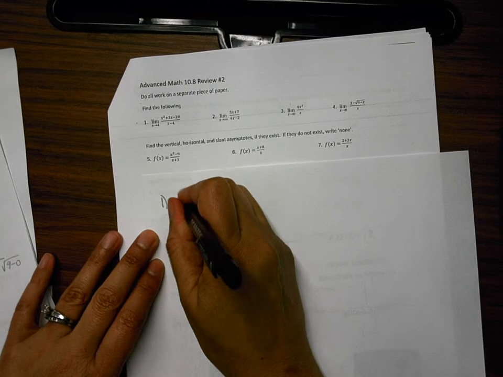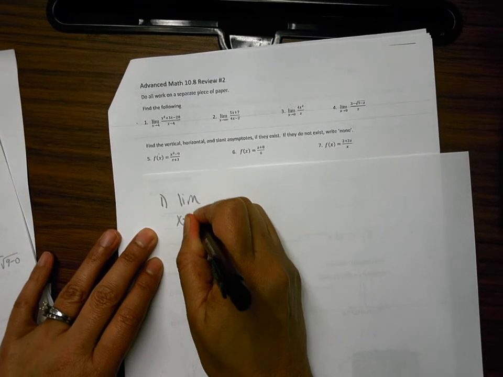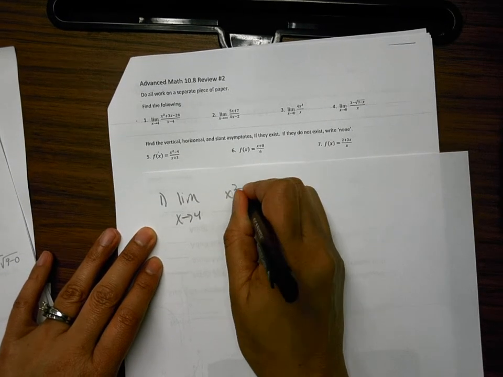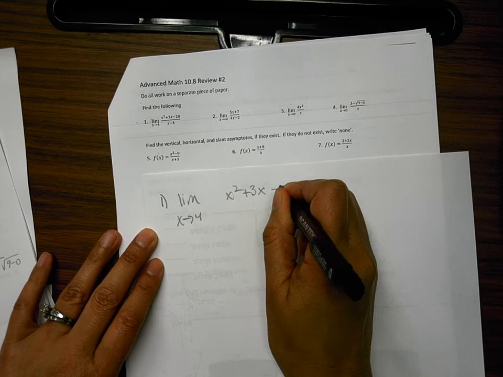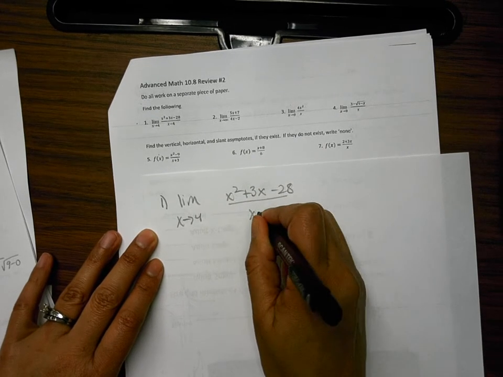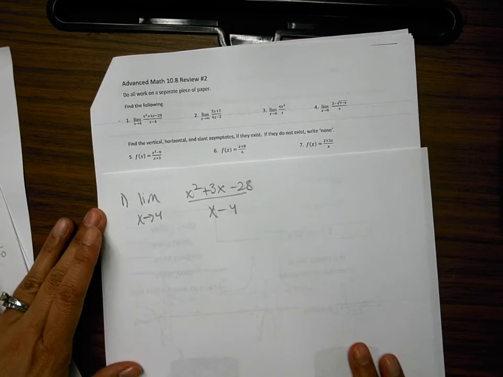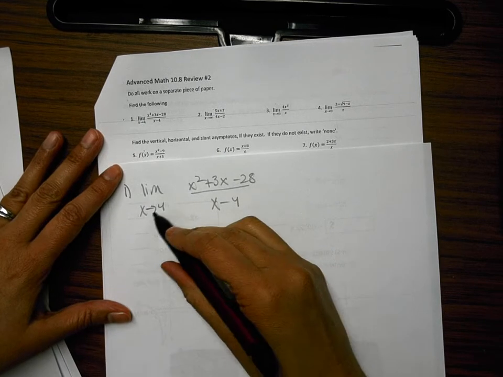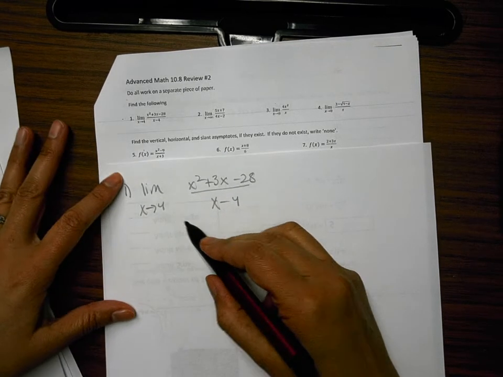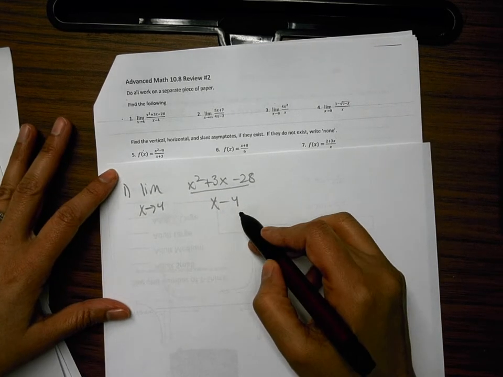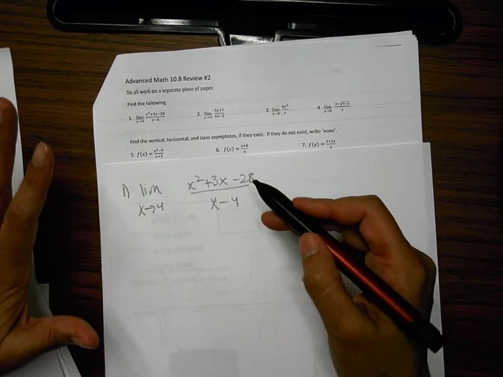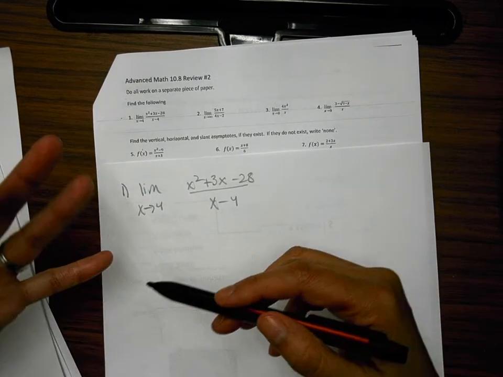Okay, number 1, the limit as x approaches 4 of the function x squared plus 3x minus 28 over x minus 4. Remember the rules from the notes. You try to plug in 4. That's the first thing you try to do. But plugging in 4 gives me 0 in the denominator, which does not mean DNE right away. You have to try things.